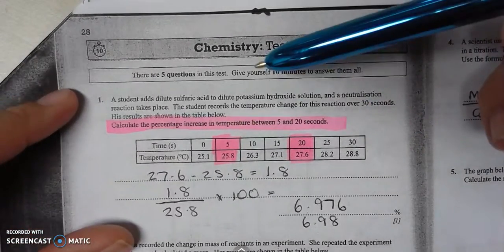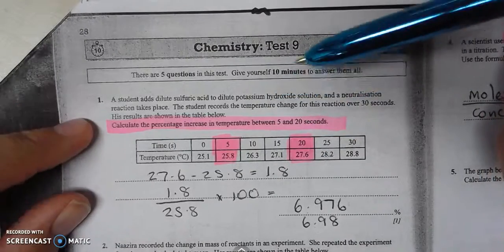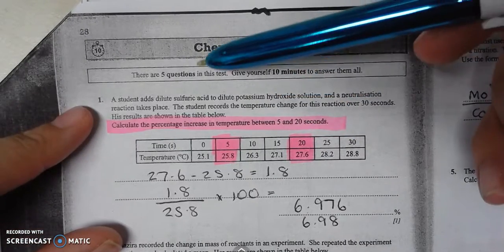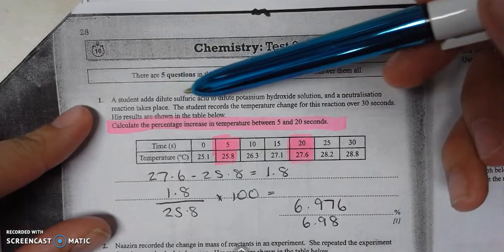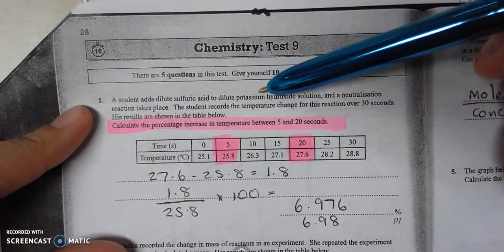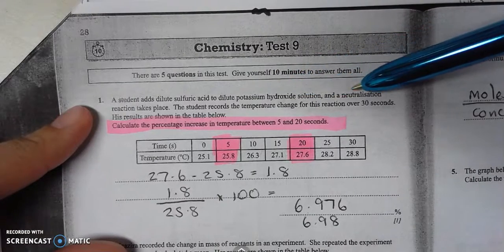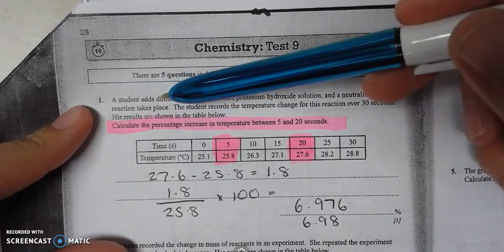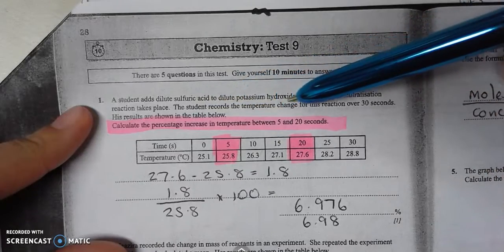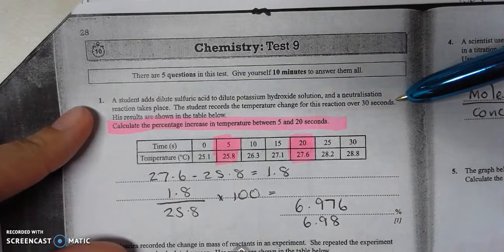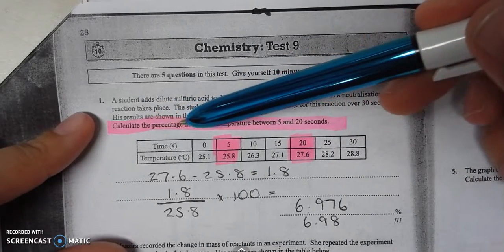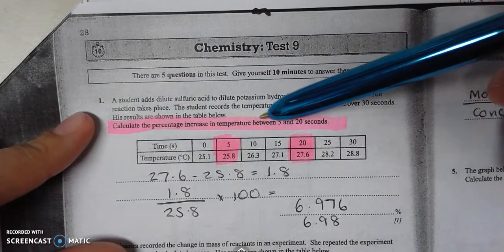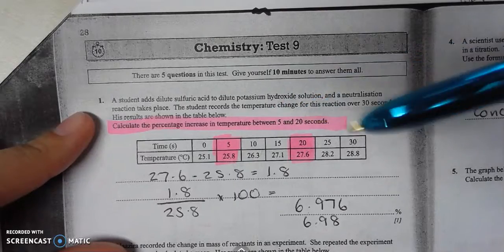Okay, so again, lots of information in this question, but you don't need all of it. The first part is just to set the scene for it really. A student adds dilute sulfuric acid to dilute potassium hydroxide solution, and a neutralisation reaction takes place. The student records the temperature change for this reaction over 30 seconds. His results are shown in the table below. Calculate the percentage increase in temperature between 5 and 20 seconds.